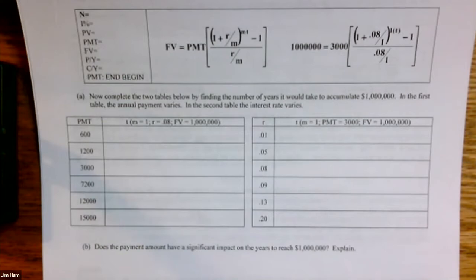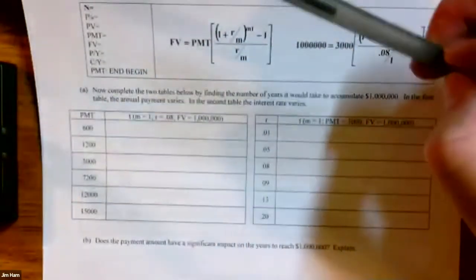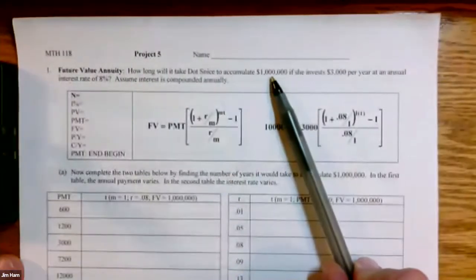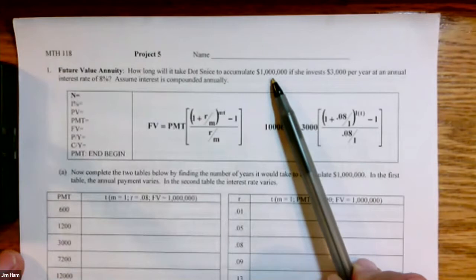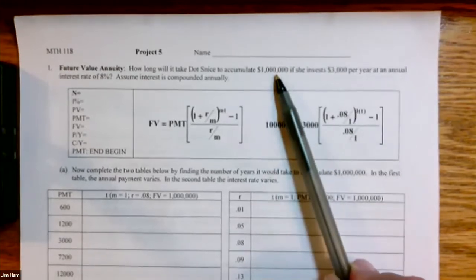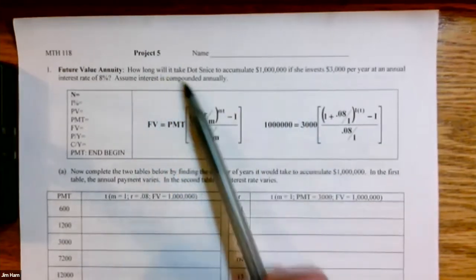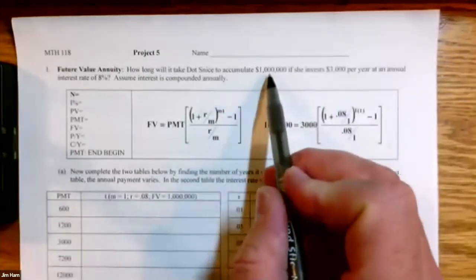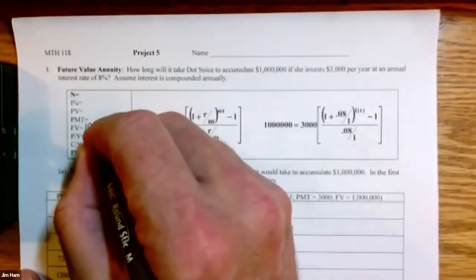And so I want you to consider how long it's going to take for you to accumulate $1 million in your lifetime. It's not hard if you have 40 years in your work life and you're saving a little bit every month. It's not hard to become a millionaire. And so that's what this one's all about. How long will it take Dot Snice to accumulate $1 million?